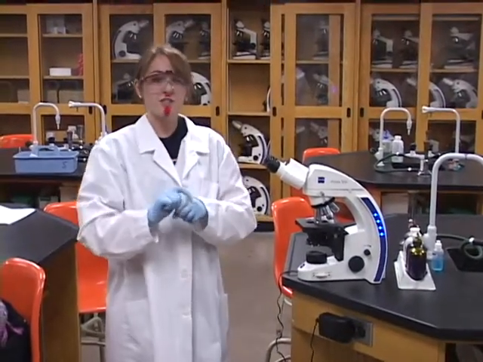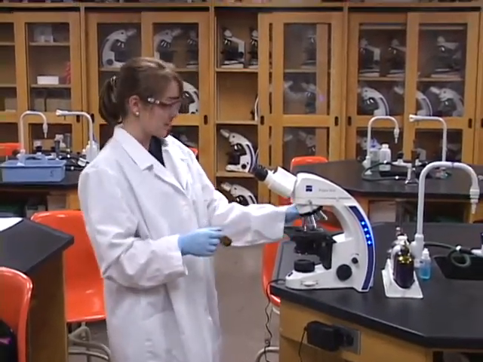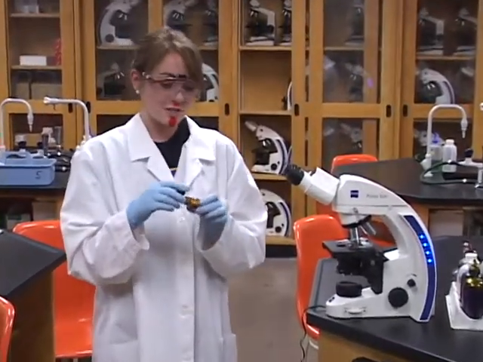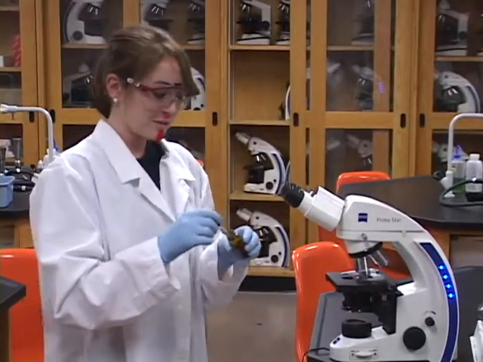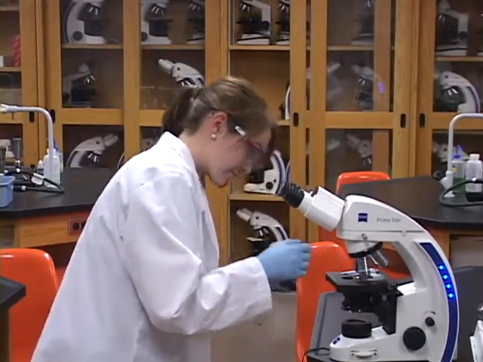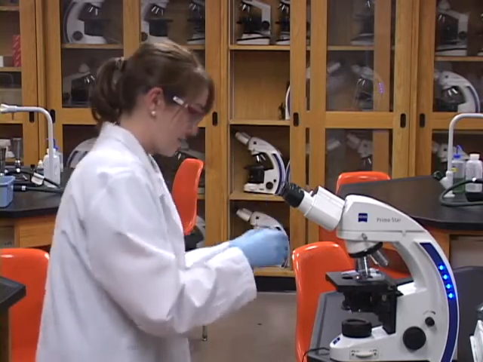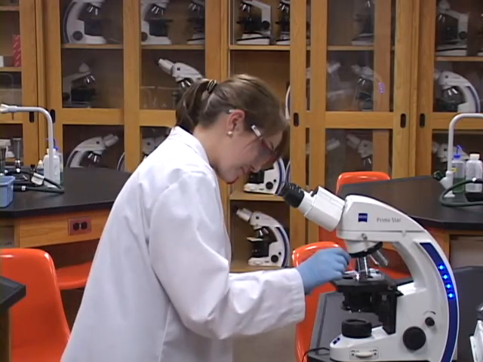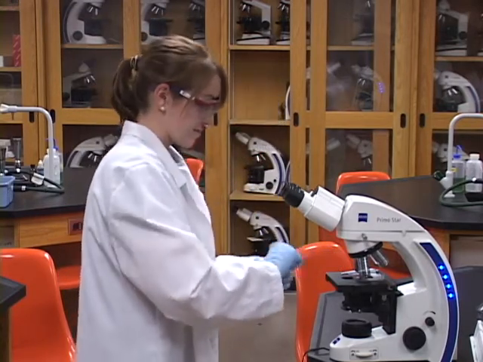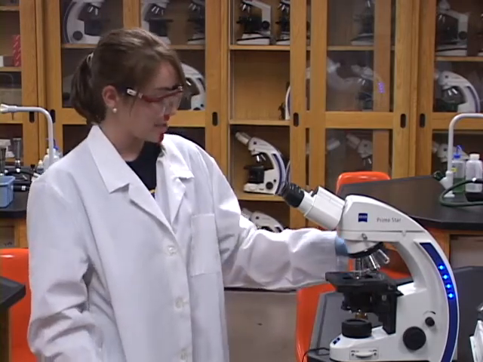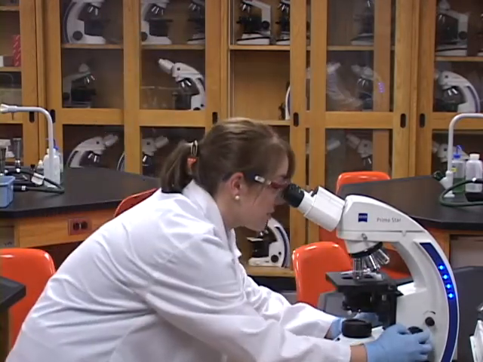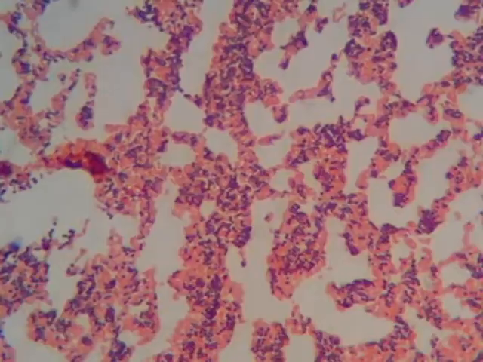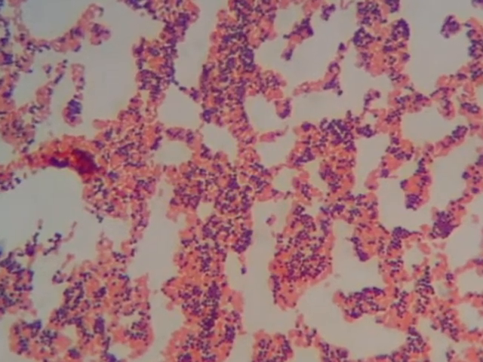Next, to see it at 100x objective, we have to do oil immersion. So we turn the objectives halfway between 40x and 100x. Then you apply the oil to the slide. And then continue to slide the 100x objective onto the slide. From here you just find focus. Okay, you can see our positive purple cells and our negative red cells.